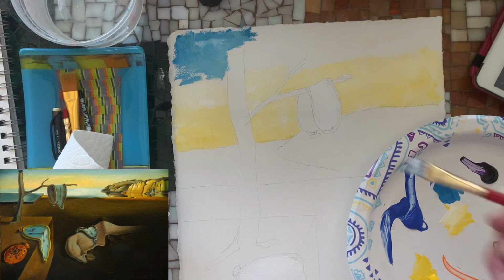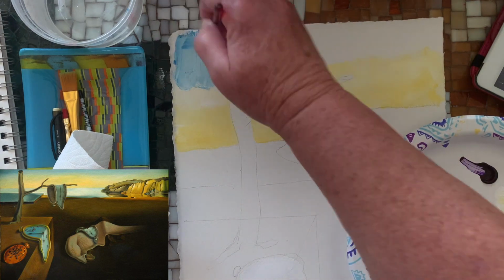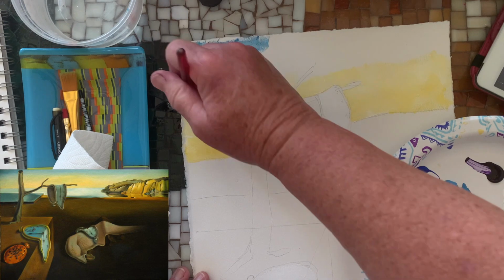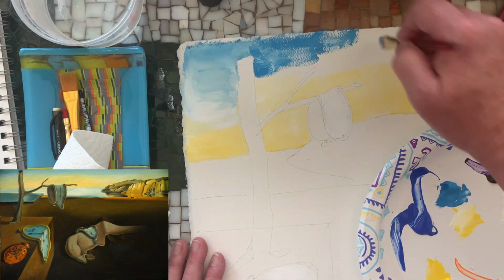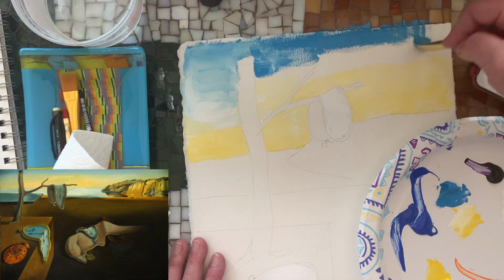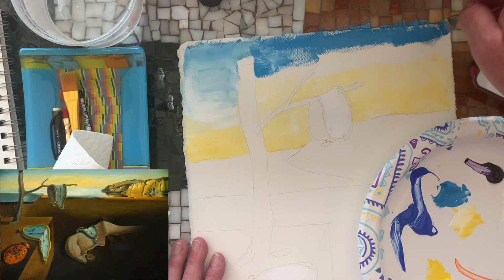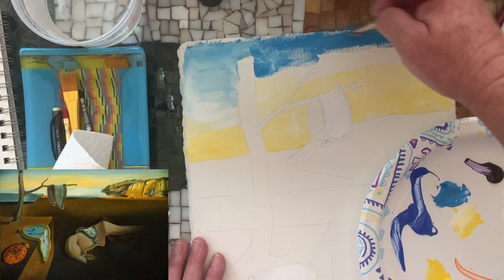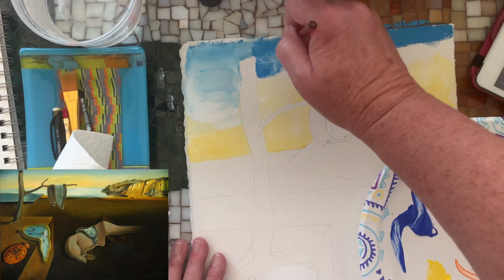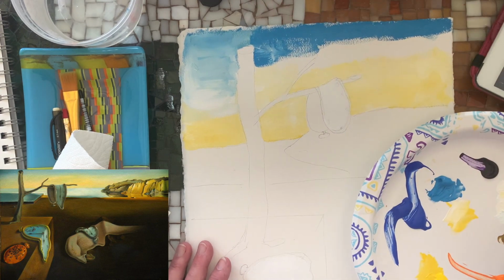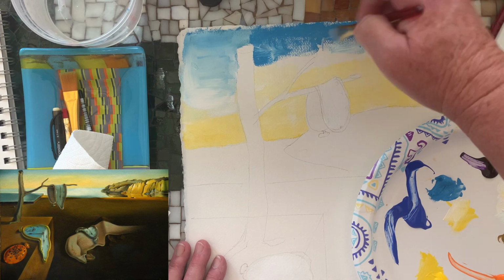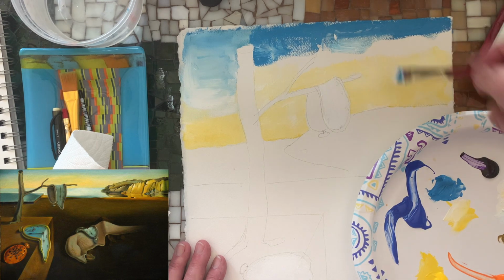And I'm going to add some more white. This does wash off, which is a good thing because my tabletop isn't covered. So if you're working on a tabletop, your mom might want you to work on a piece of newspaper or some kind of paper to protect her table.